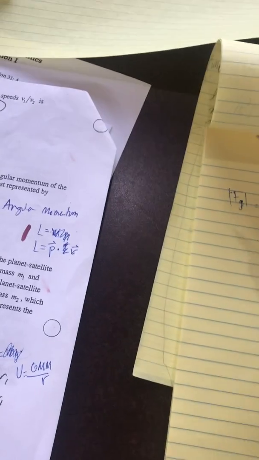So first thing we'll do is review Newton's law of gravitation, which is Fg equals G m m over r squared. So now we're also going to review equations for potential energy.